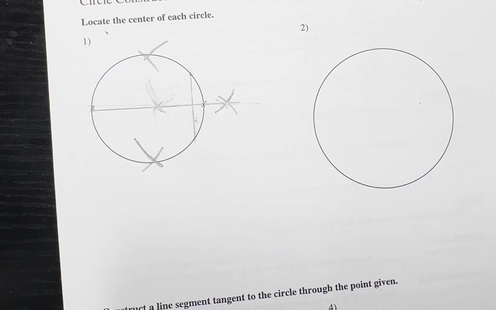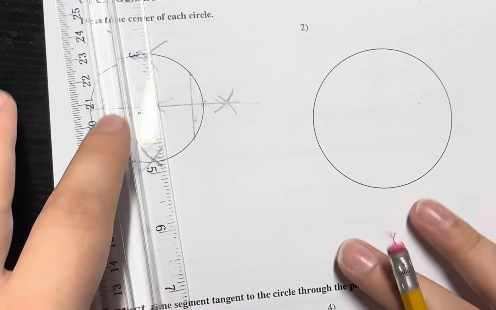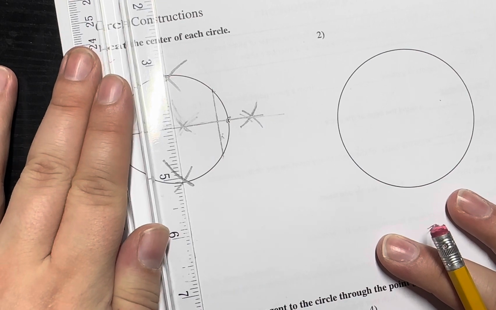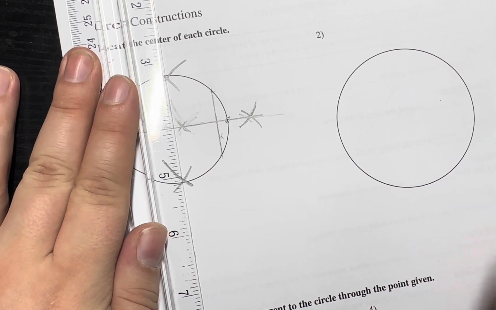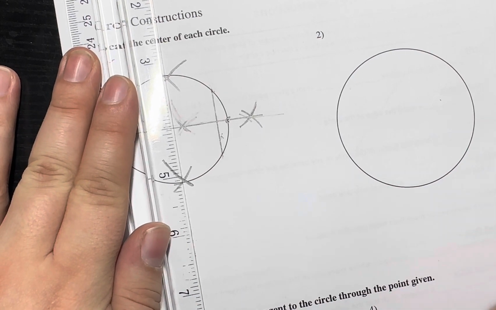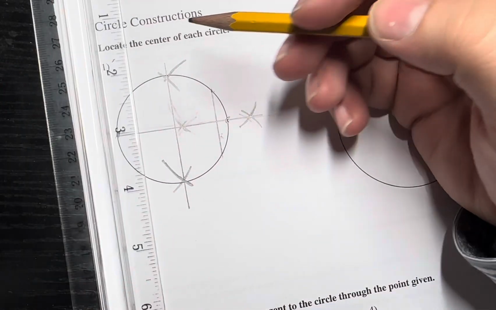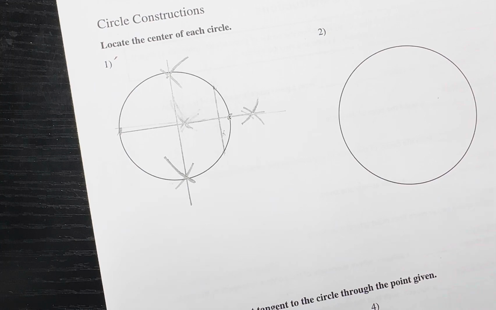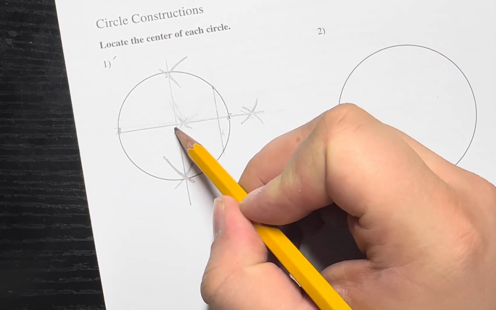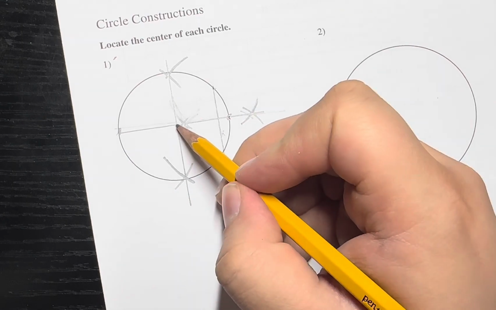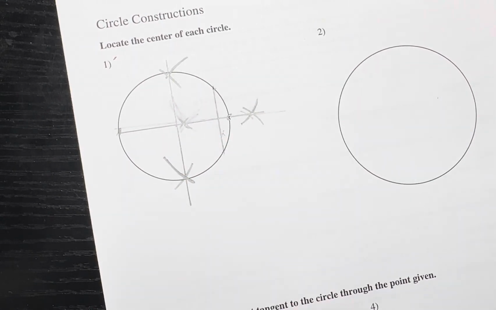Okay, now I have the two X's again. I'll take my ruler, line the centers of the X's up, and make a line right there. And right here where those two lines intersect, that is the center of my circle. It should be in the exact middle of your circle.